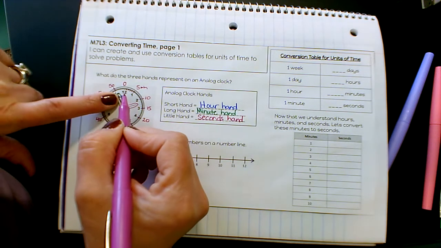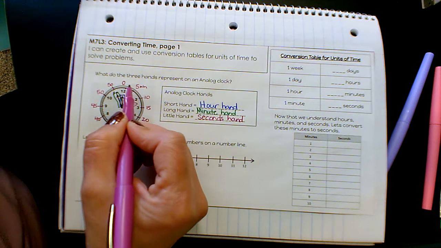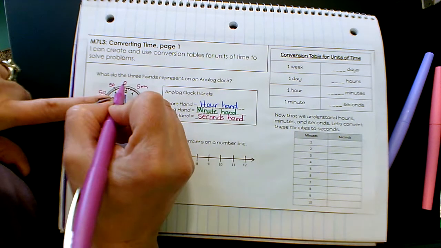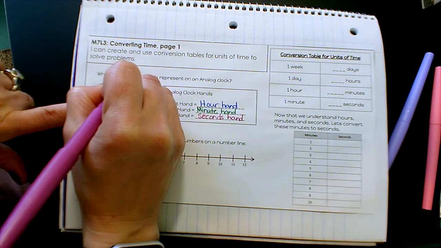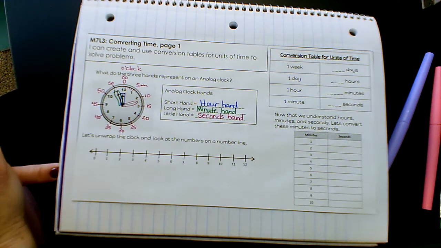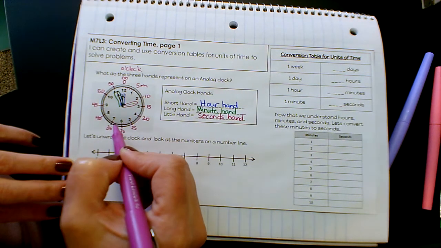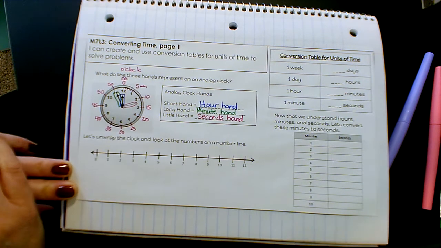But did we ever hear somebody say it's 1:60 in the afternoon? No, we always hear them say 1 o'clock. Okay, 0 or 00 or o'clock are the things that we hear. So those little notches represent the minutes, right?